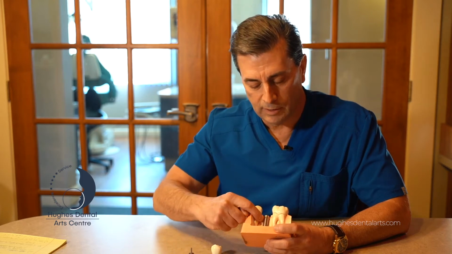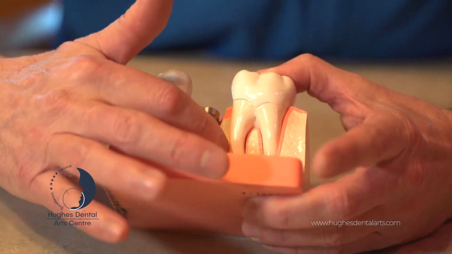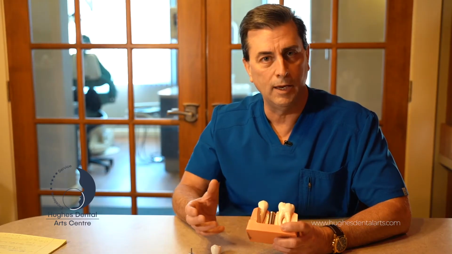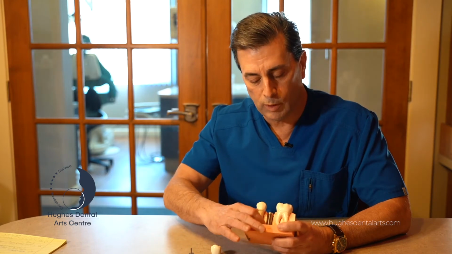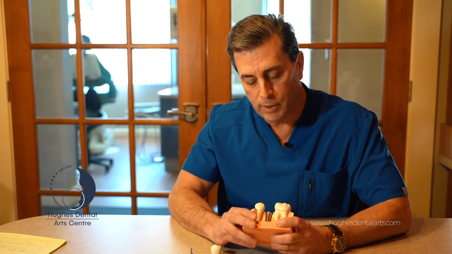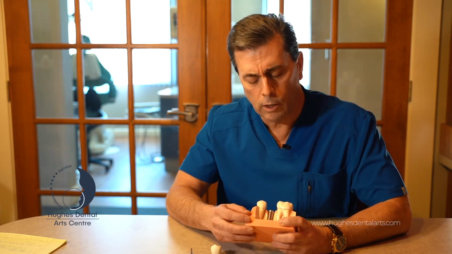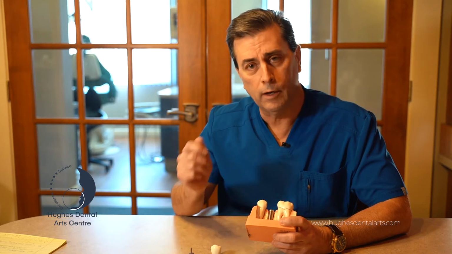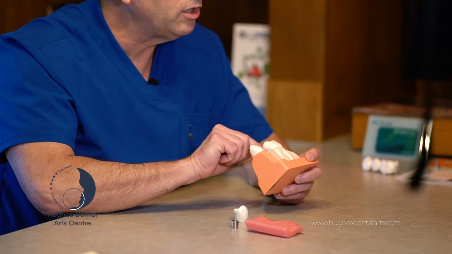So you can see that this little metal cylinder here is actually the dental implant. Most people think that the implant is the whole tooth, but it actually really isn't. It's just the replacement root, which is this metal cylinder. Most implants are a cylinder or a screw type of object, okay? And they go into the bone.